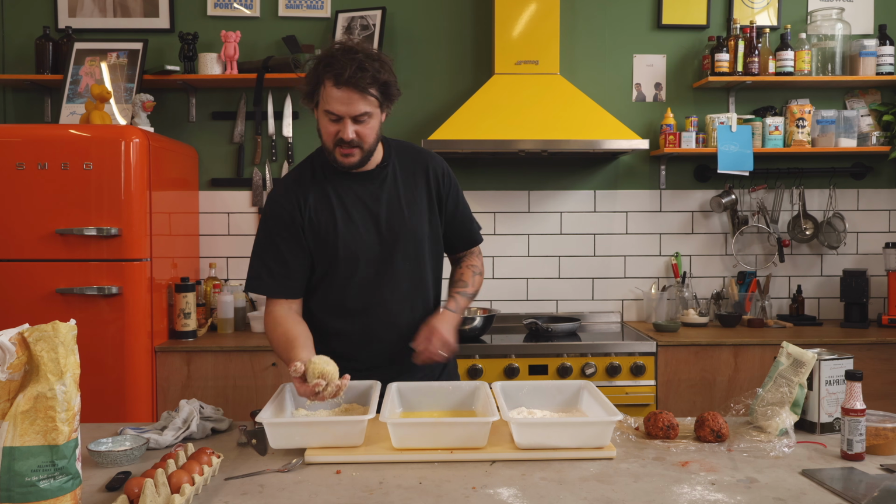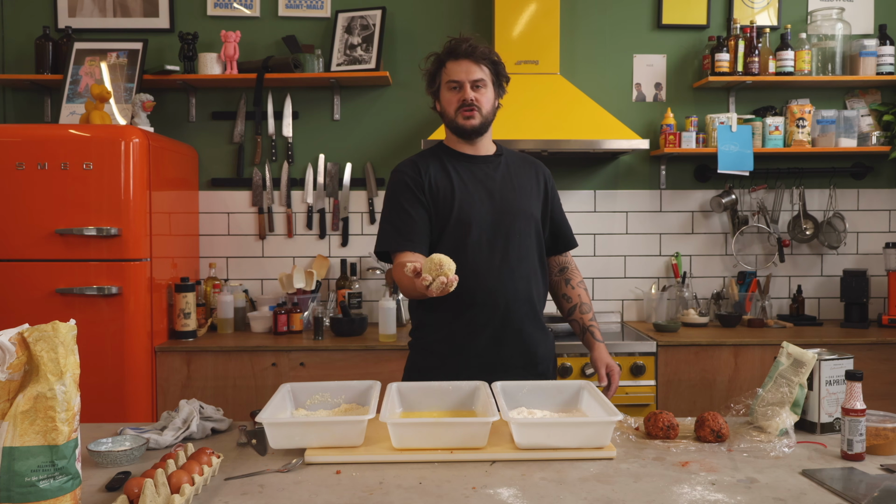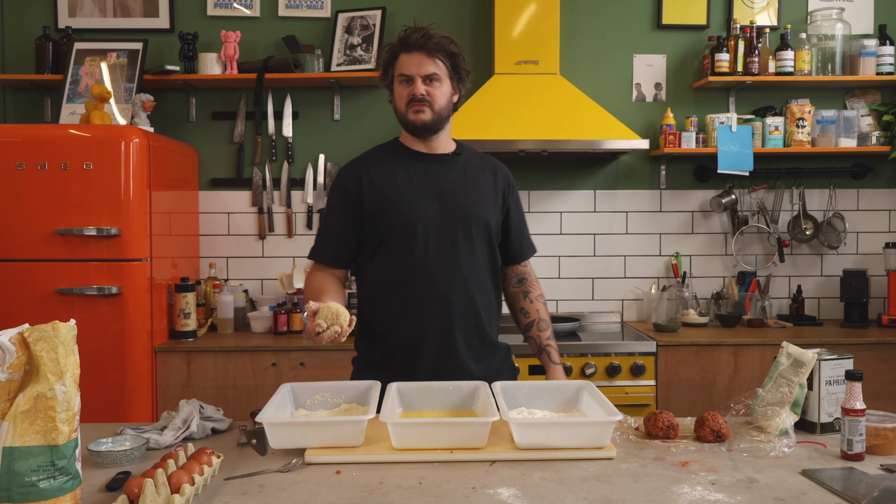So anything that's a bit delicate, always try and double pane. But it's just nice because then you get a bit of crumb. So there you go. There is your paned Scotch egg. I'm just going to put these to one side, do the rest. See you in 5 minutes, bye.